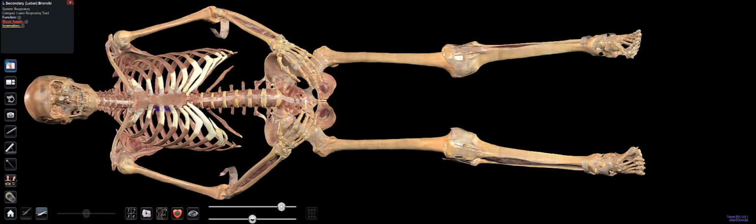Okay, so the basic bones, the sternum, the ribs, the humerus, radius, ulna. Again, you can just touch on the virtual cadaver here, and it tells you what bone it is. Ilium, ischium, your sit bones, the ones that when a little kid sits on your lap and it feels like their bones are digging into your leg, that's the ischium.